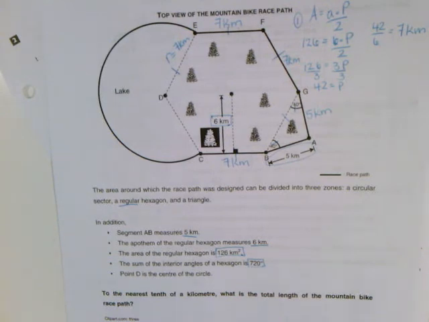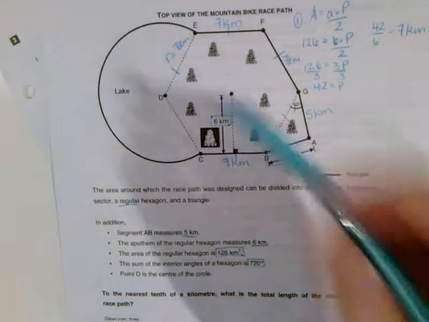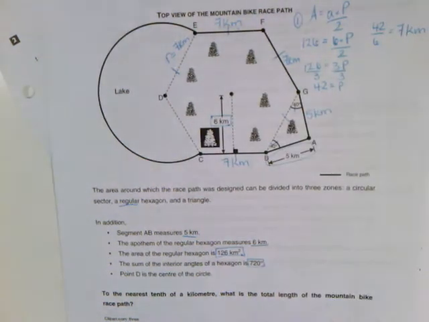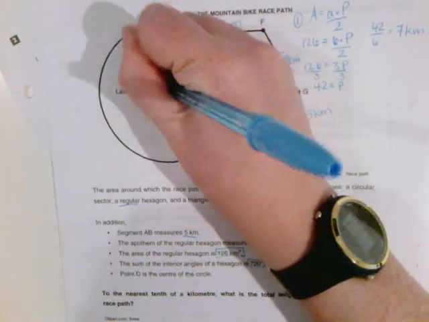The thing is, you don't have the entire circle. You have the sector of a circle, so you're talking about a piece of a circle. You are responsible for knowing that an entire circle is 360 degrees, okay? But we're going to find the circumference of the circle, and we're going to use the arc length formula to figure out just this part.